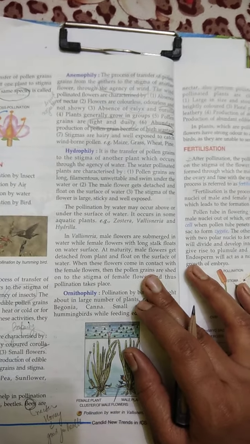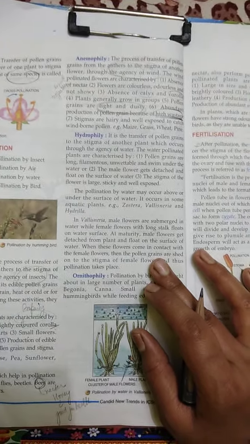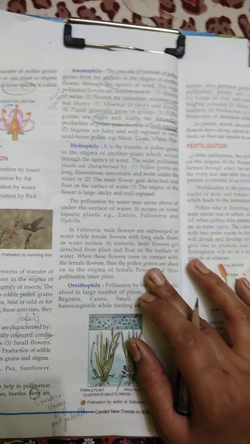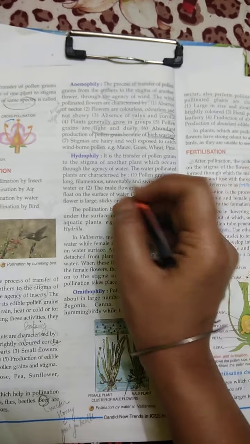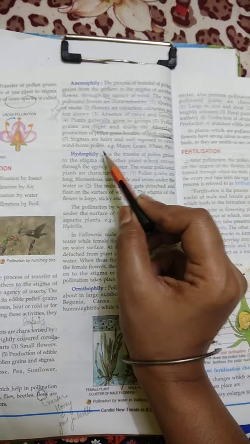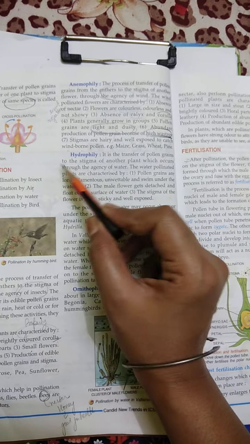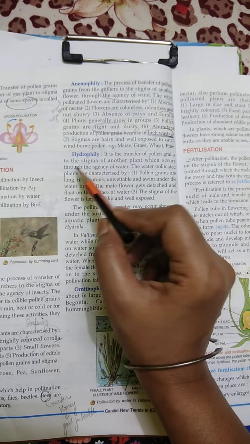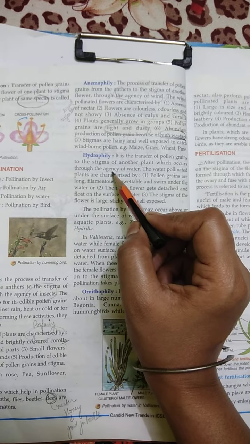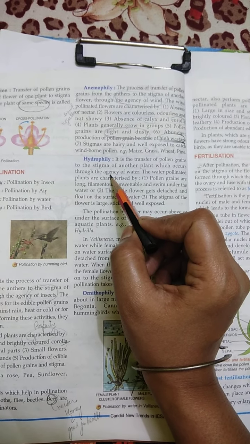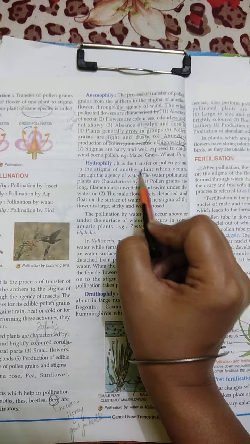Hello students, today we will study the next two agents of pollination, that is hydrophily and ornithophily. So let us look first at hydrophily. Hydrophily is the transfer of pollen grains to the stigma of another plant which occurs through the agency of water.